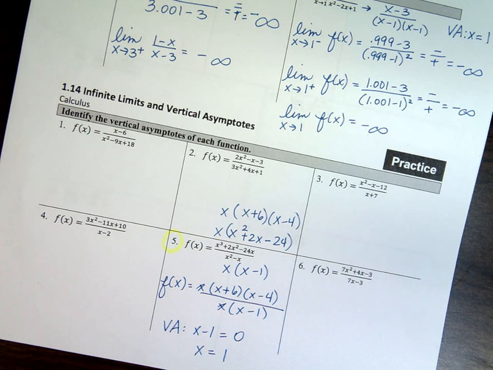I also want to look at number 6 right next to it, because number 6 is kind of interesting. I can factor the top. That's an AC method thing, so take a second and factor that top.